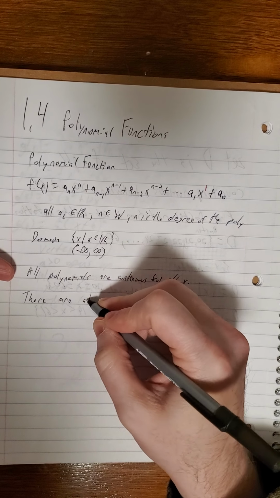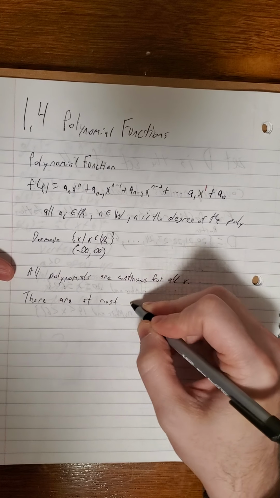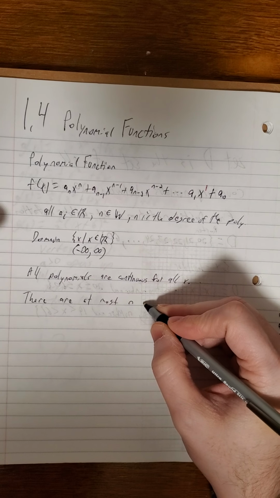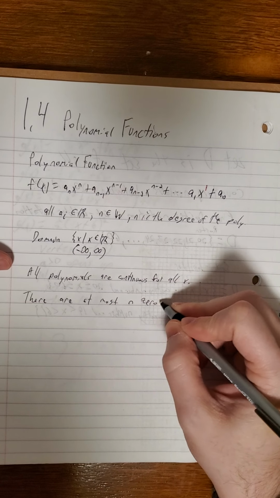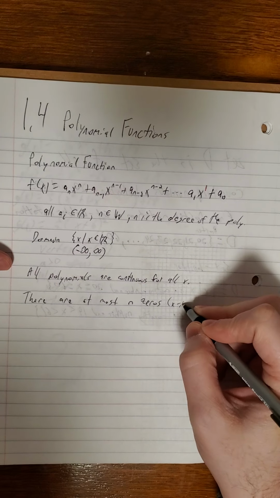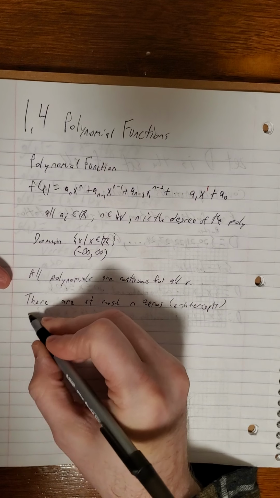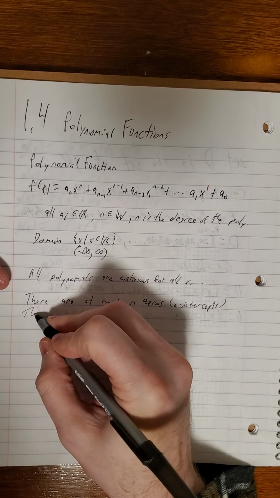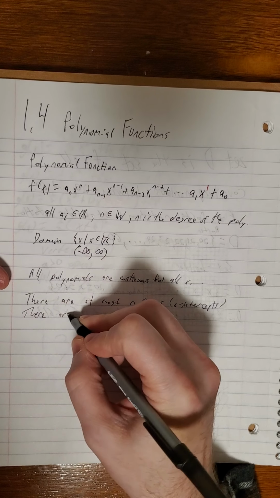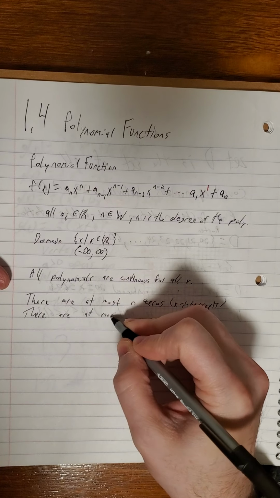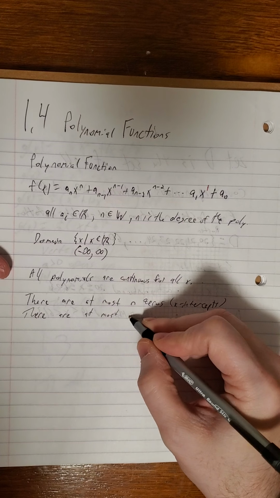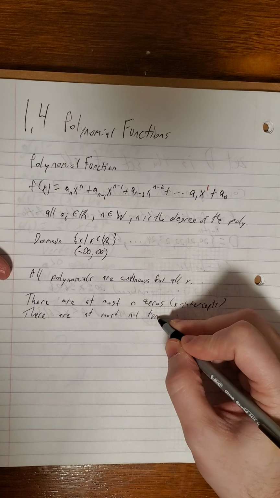There are at most n zeros, x-intercepts. And there are at most n minus 1 turning points.